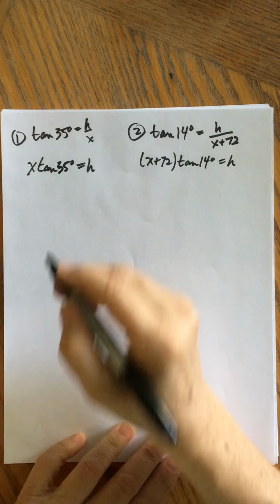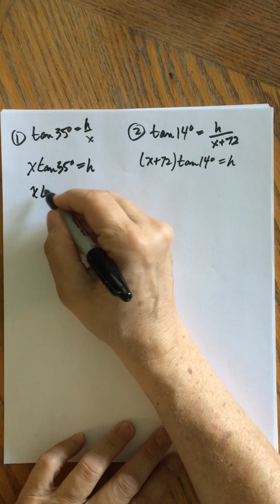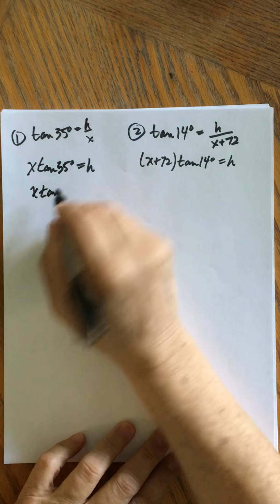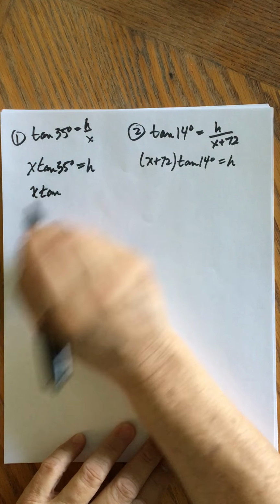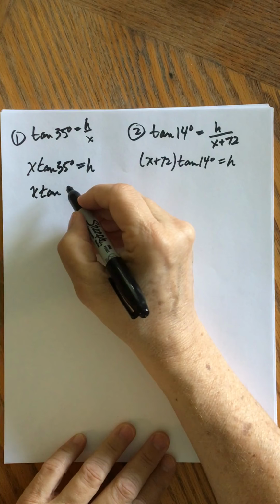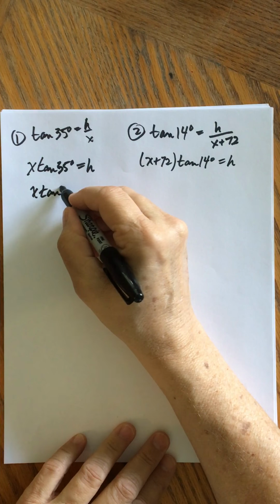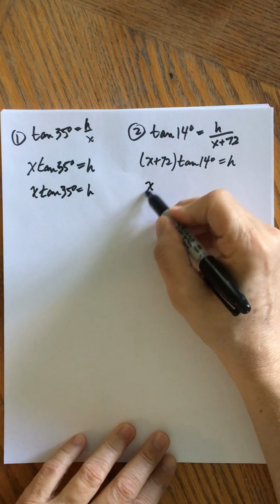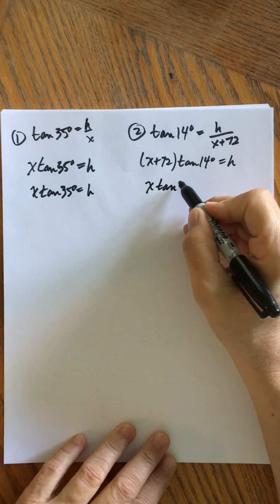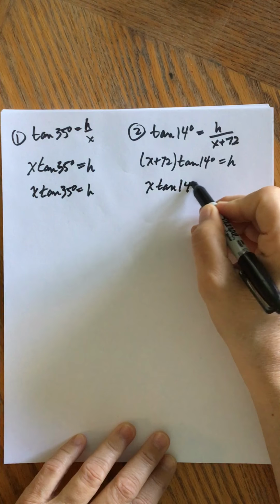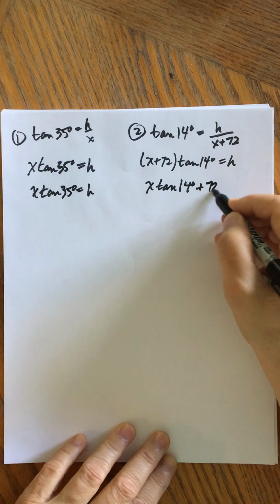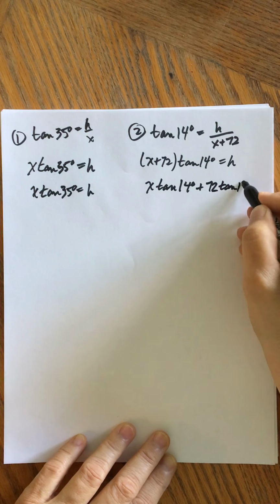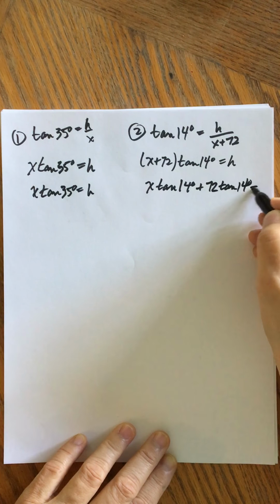All right, so let's go ahead and distribute. This one doesn't require distribution, so I'm just going to carry this. Here I'm going to do x tangent 14 plus 72 tangent 14 equals h, right?